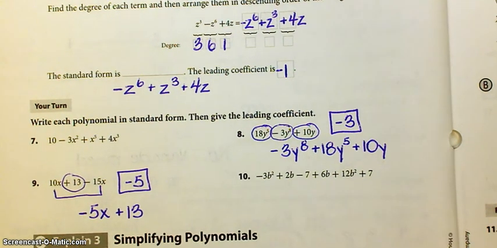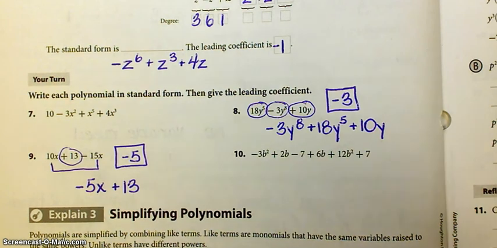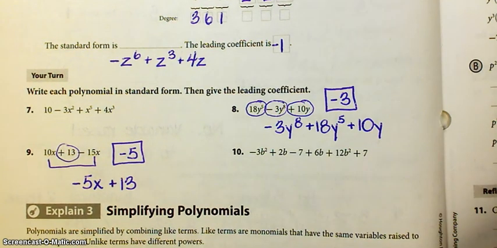Okay. All right, and now this kind of leads us into simplifying polynomials. All right, so join me down there.